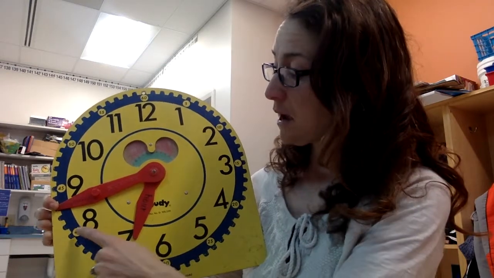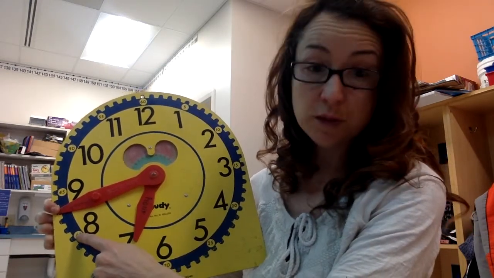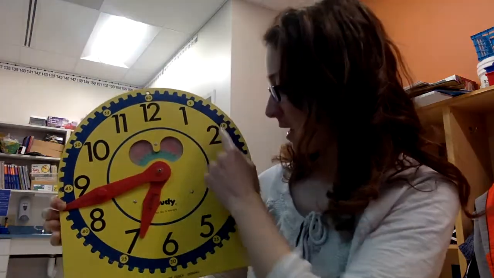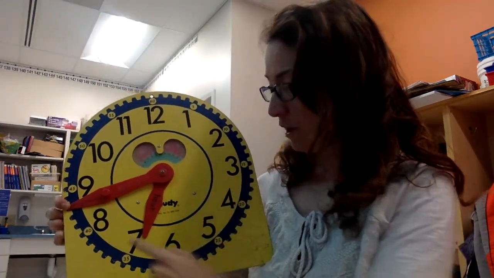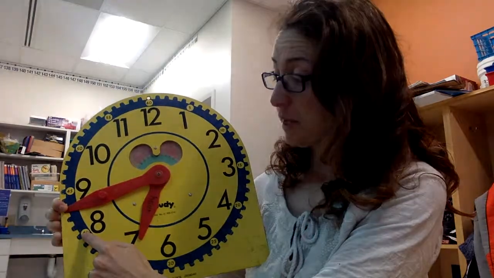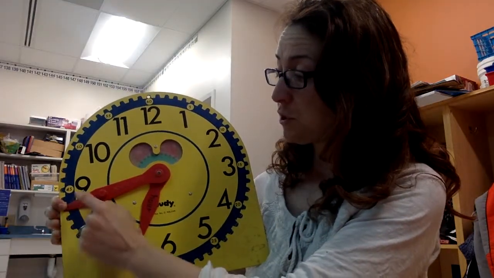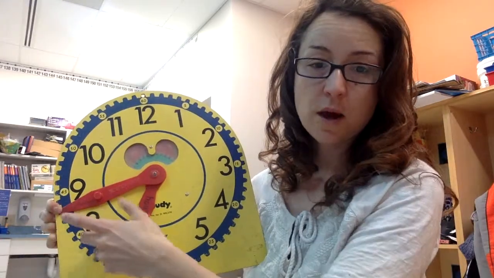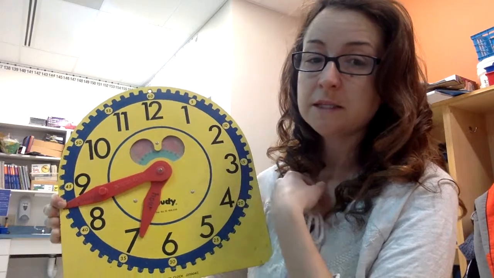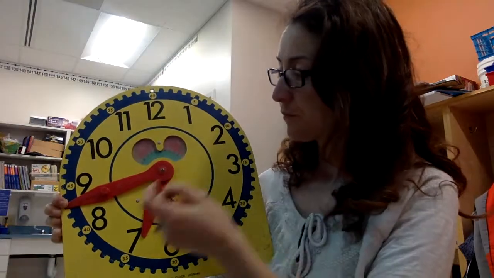So I see that I'm between the 8 and the 9. So I know I'm going to do 5, 10, 15, 20, 25, 30, 35, 40. And then I can count by ones when I get to this place: 41, 42, 43. So I am confident in saying that this clock is showing me 6:43.